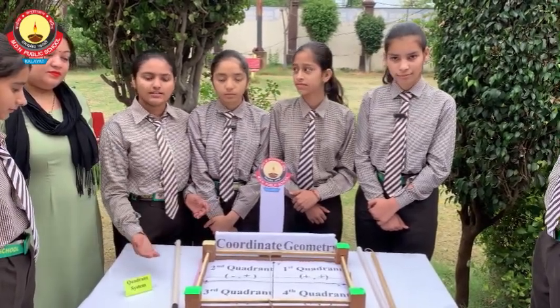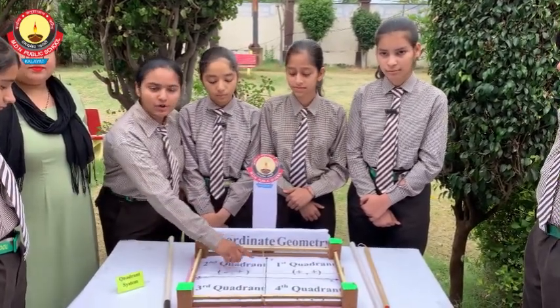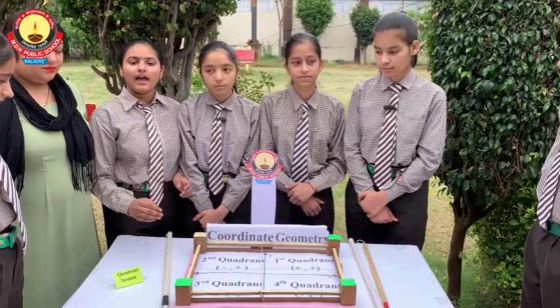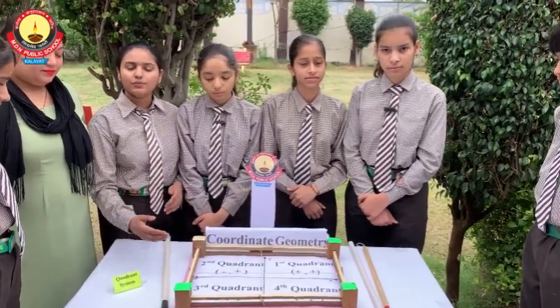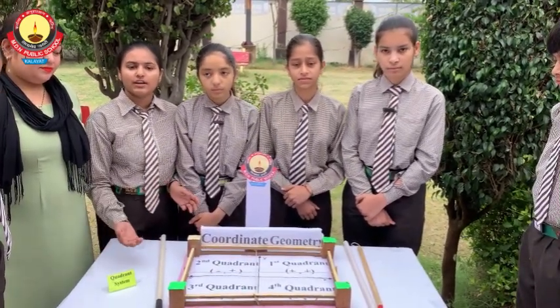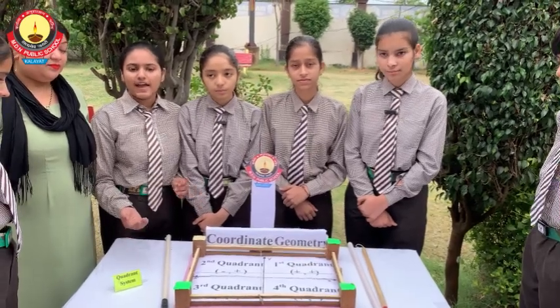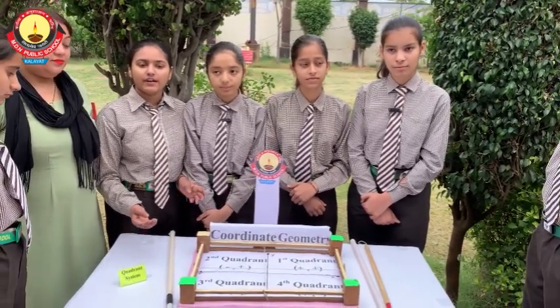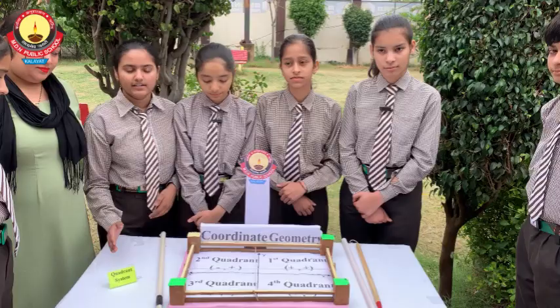Now some formulas. The formula of distance from origin is root x square plus y square. The formula of distance is root of (x2 minus x1) whole square plus (y2 minus y1) whole square.